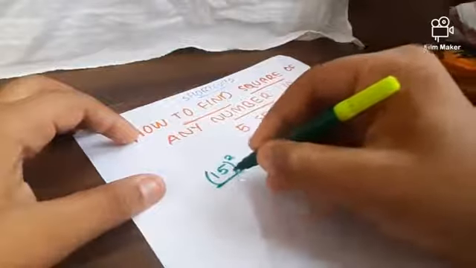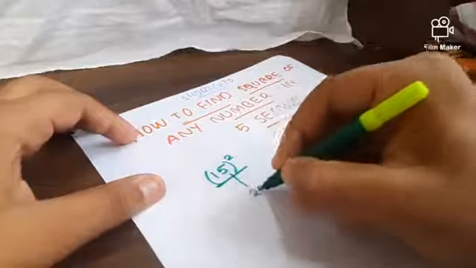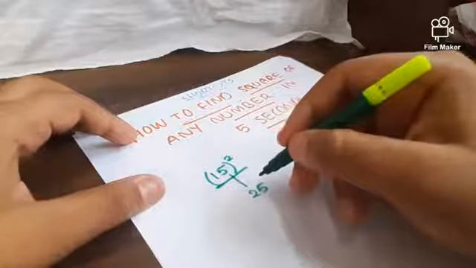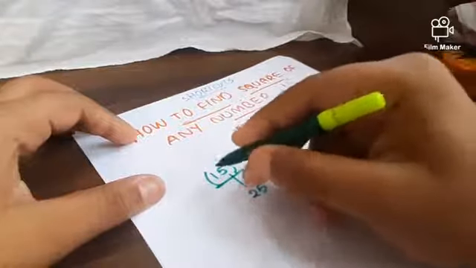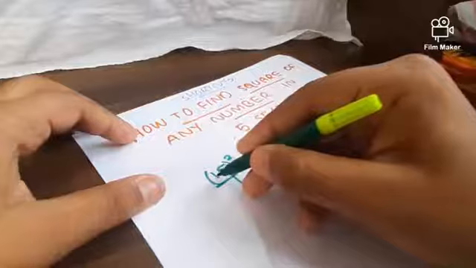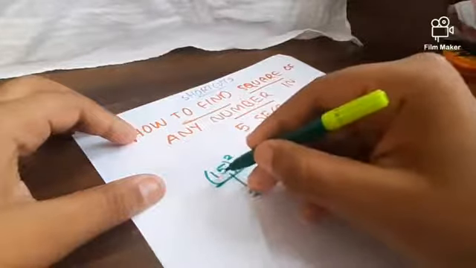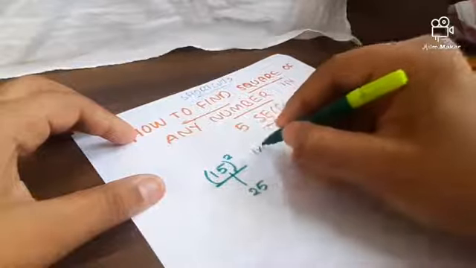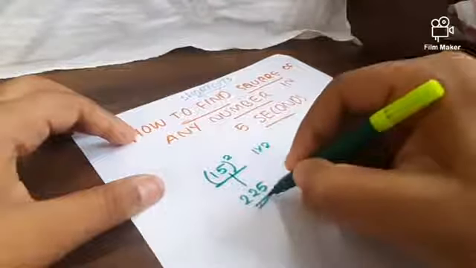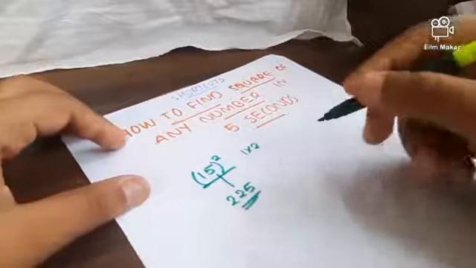First of all, just take the square of 5, which is 25. Then multiply the adjacent number of this number, which is the number to the left of the 5. That is 1 into 2, which is 2. So we got the answer 225.